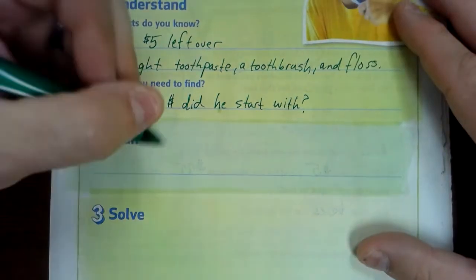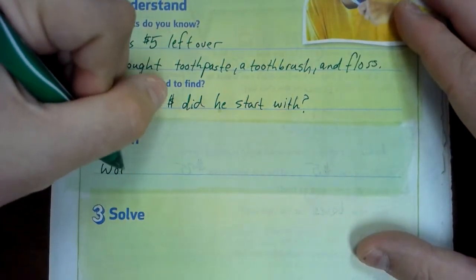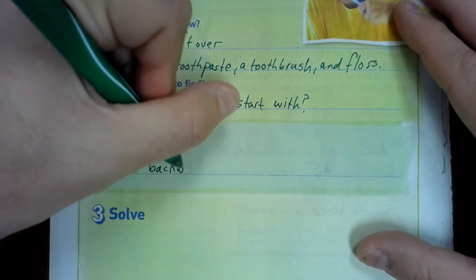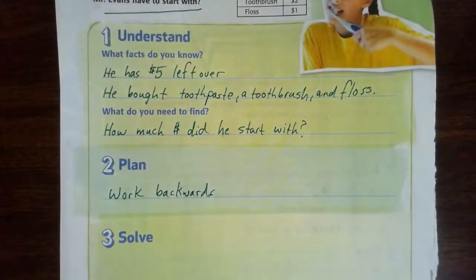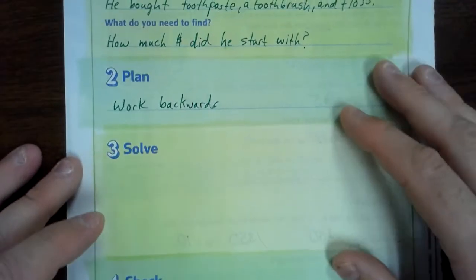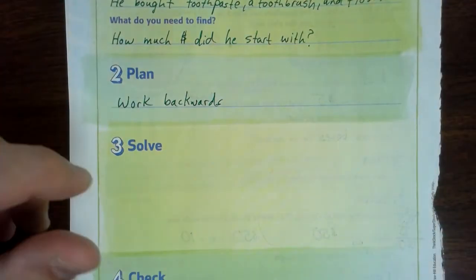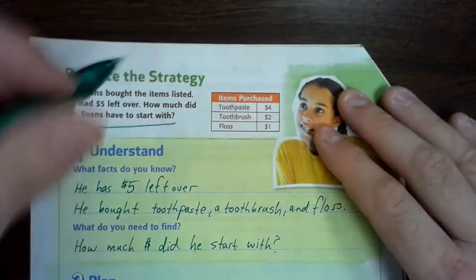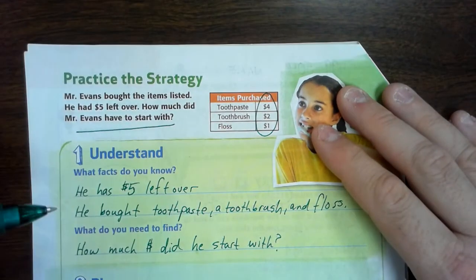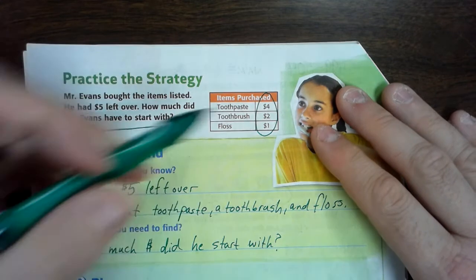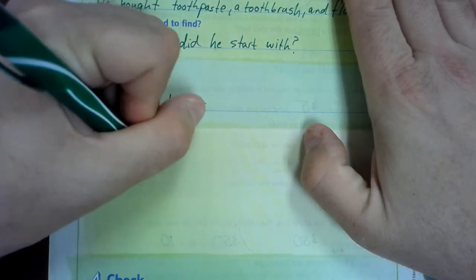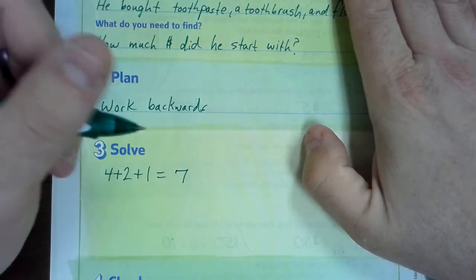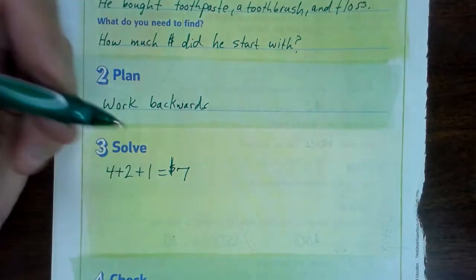So we're going to plan this. Again, our strategy is work backwards. Okay. So we are going to solve this by working backwards. All right. So we're going to start out by saying, well, first, the total cost of the items. So we're going to look up here and we see 4, 2, and 1. He bought one of those each. So if we add those together, we have 4 plus 2 plus 1, which equals 7. Okay, we know that much. So he spent $7 on that stuff there.